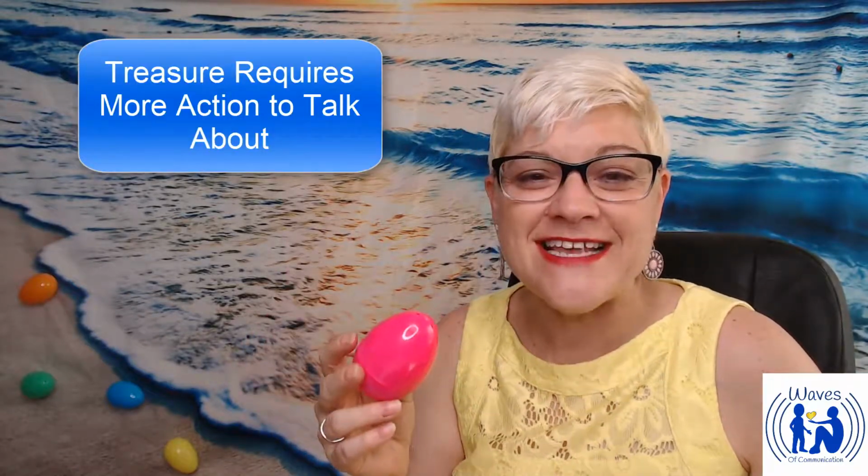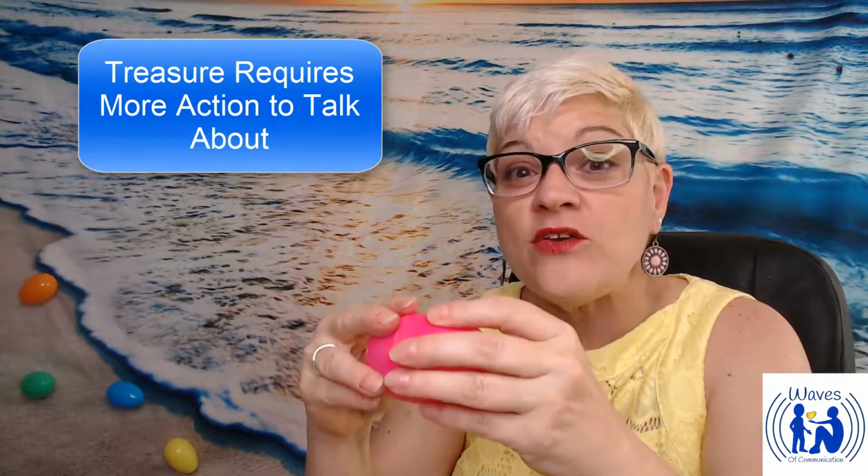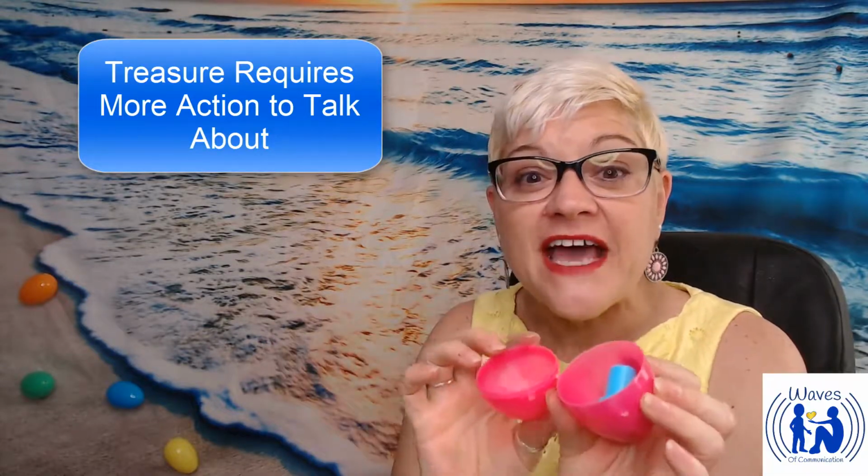So what you do is you put something in the egg that requires the child to have to do something to enjoy it. So it's already a multi-step thing to find the egg. They have to hunt, they have to find it, they have to put it in their basket, and they have to bring it to your quiet place to examine the contents. And then when you open it, it might have something else that you have to do.